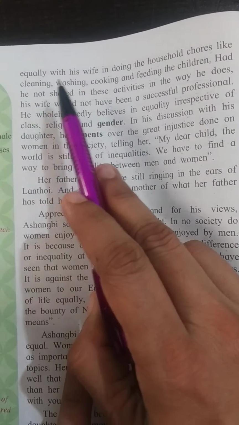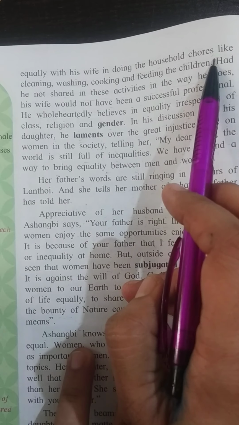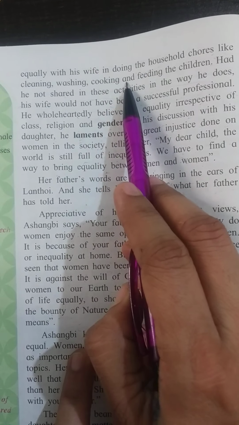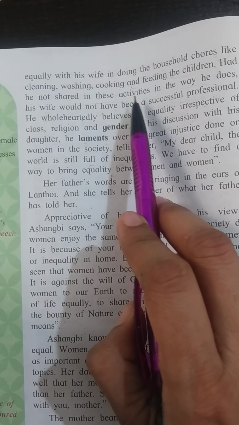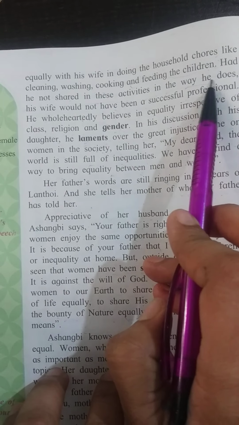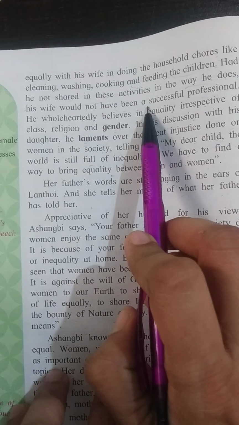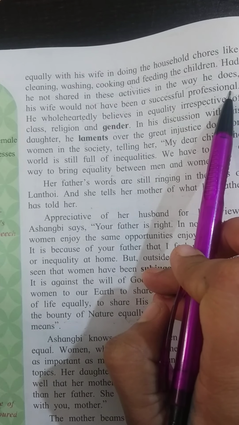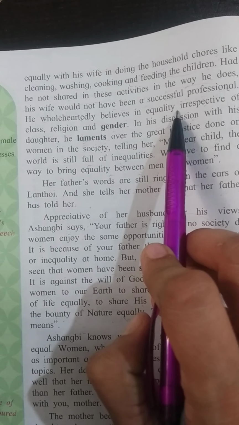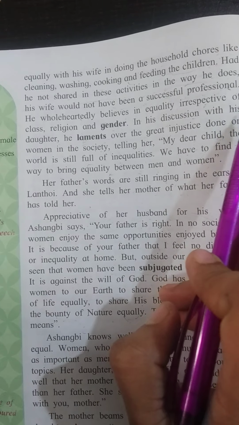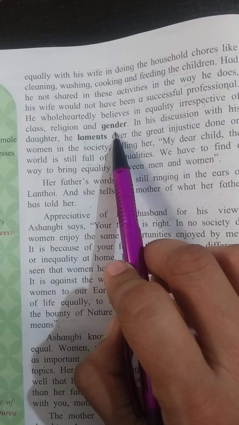He shares equally with his wife in doing the household chores like cleaning, washing, cooking and feeding the children. Had he not shared in these activities in the way he does, his wife would not have been a successful professional. He wholeheartedly believes in equality irrespective of class, religion and gender.